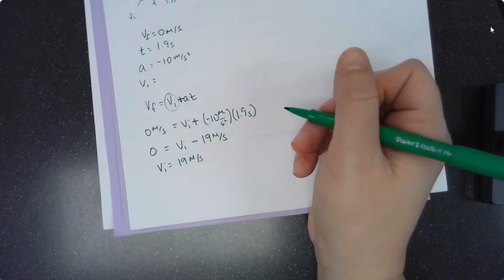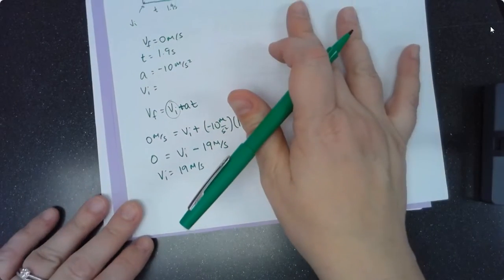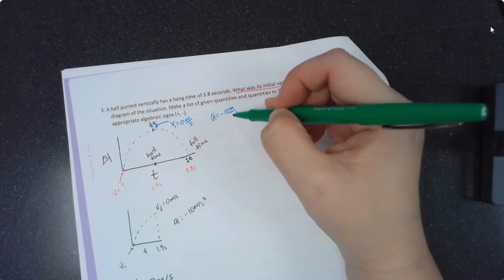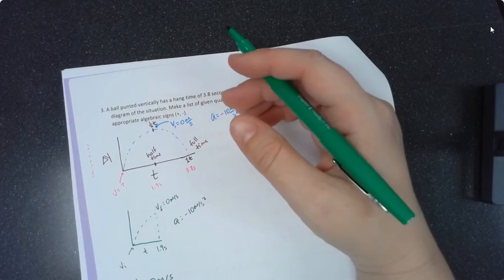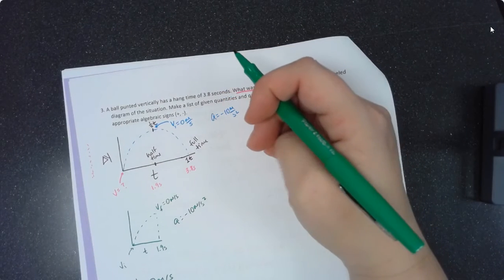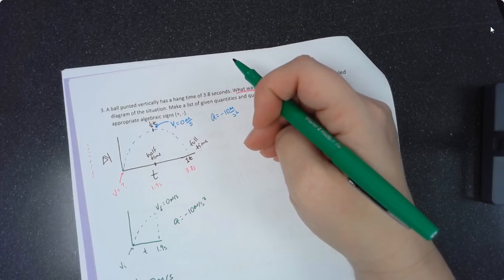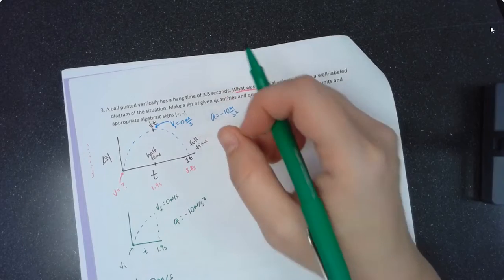We find that it's a positive value, and that makes sense because our object is moving upward, and we kept our acceleration as minus 10 meters per second squared because we know that acceleration is downward. It's opposite the direction that we kick the ball up in the air. Can you imagine if we lived in a place where acceleration was upward? We wouldn't be stuck on Earth anymore. That would be a pretty crazy thing.